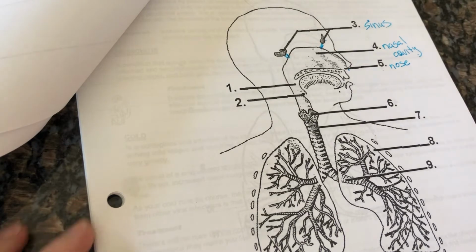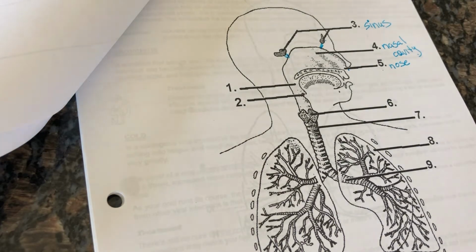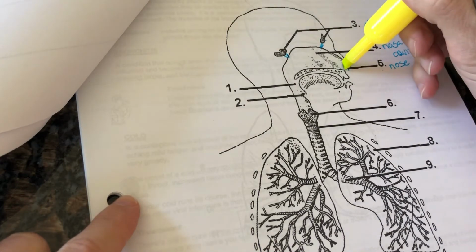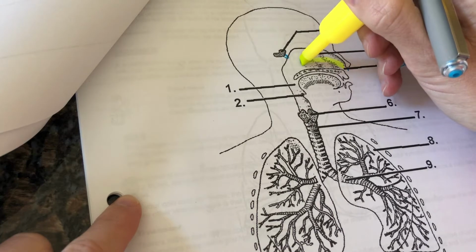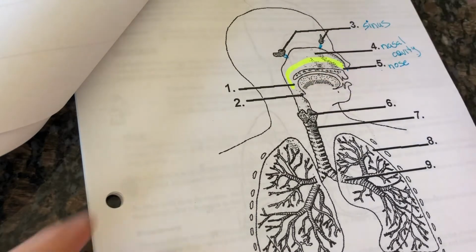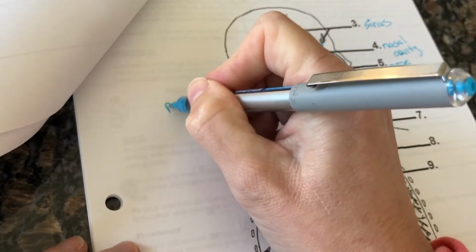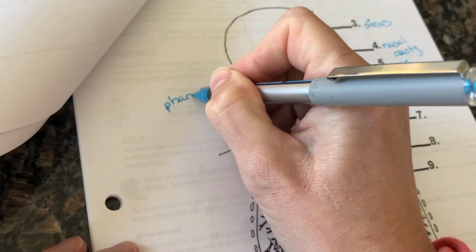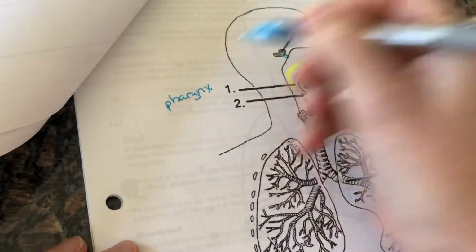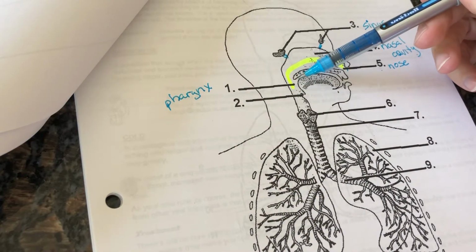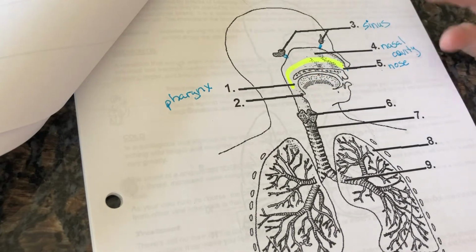If we look at air, I'm going to trace the path of air in yellow. Air will be going through your nose and your nasal cavities down the back of your throat. Now, the fancy term for back of the throat is the pharynx, okay? When we went over the digestive system, I told you that the pharynx is the common passageway of food and air, and now you can see why. So if you're thinking, what's a pharynx? It's just your throat, all right?